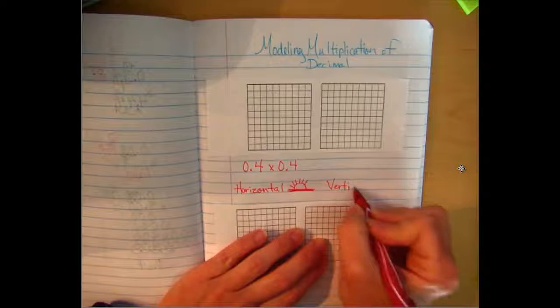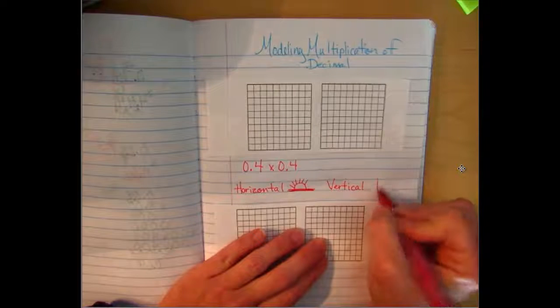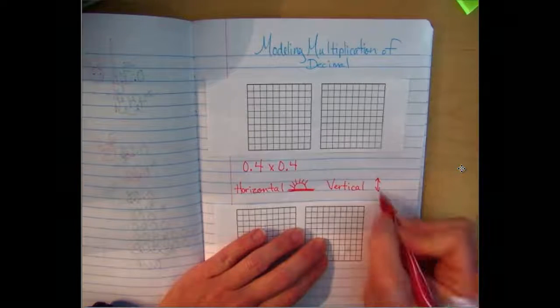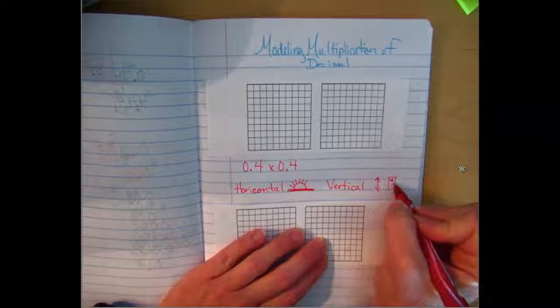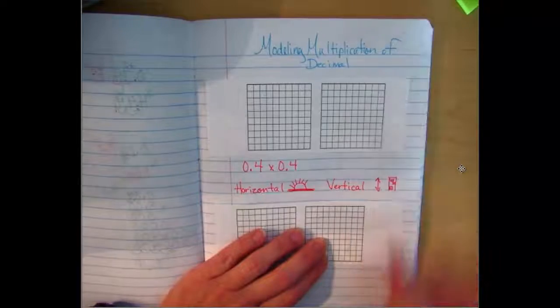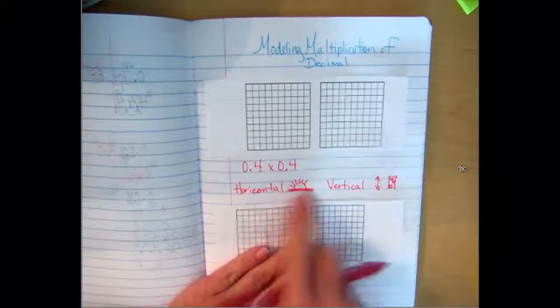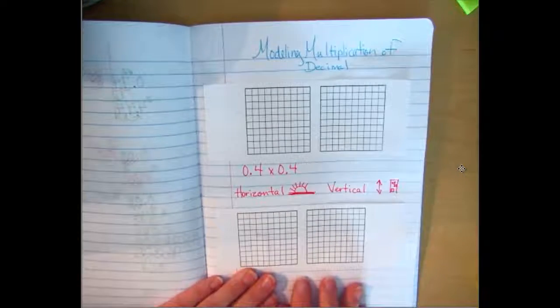Your vertical rows, or when I say vertically, this is your up and down. These are your columns. Think about the buildings in the city, okay? Horizontal goes left and right, vertical goes up and down. Give me a thumbs up if that makes sense.